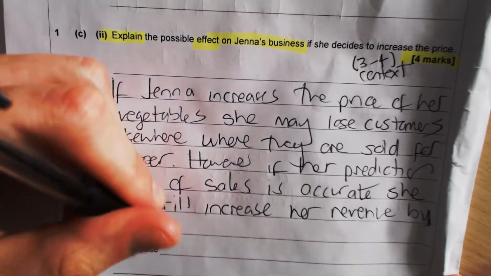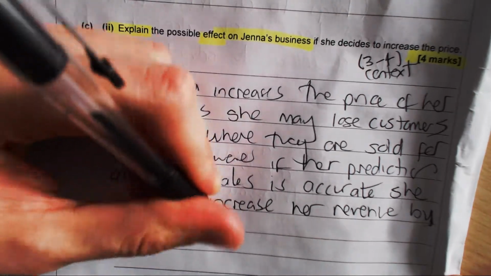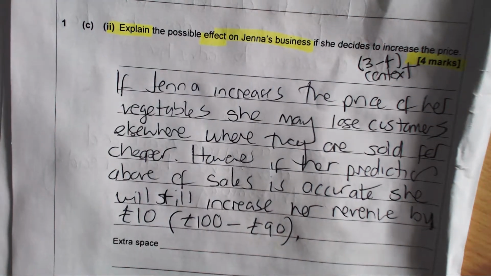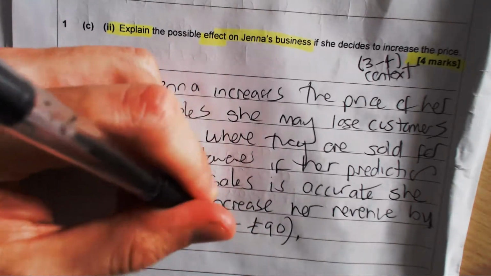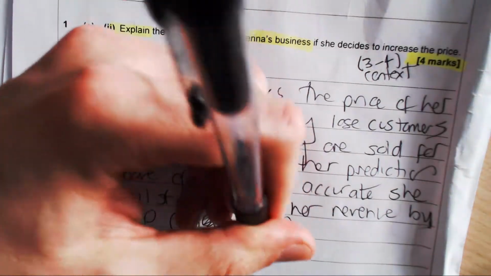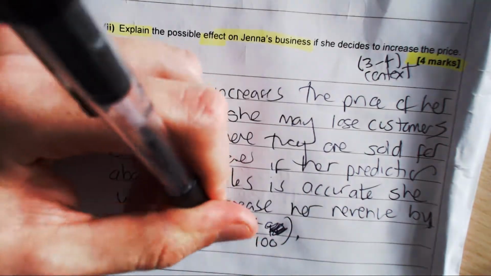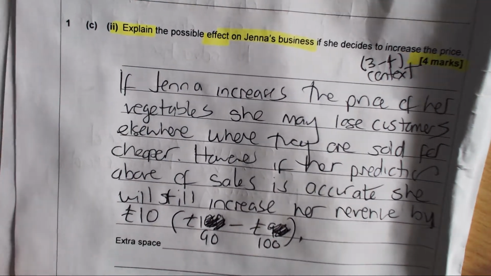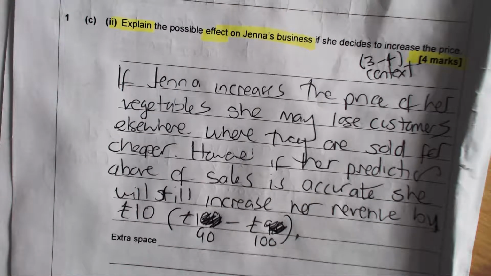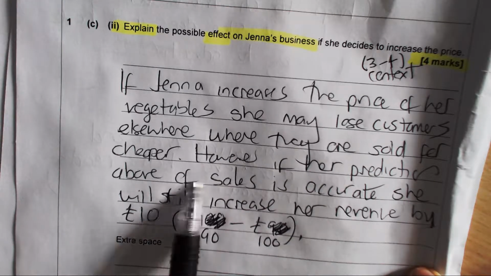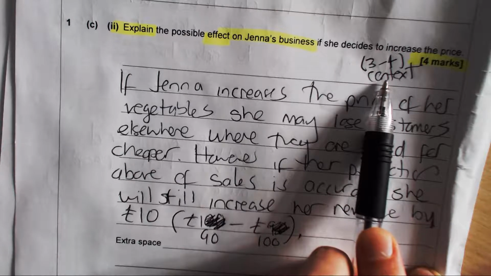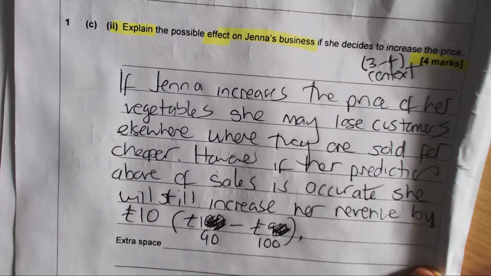And I might just write here 100 minus 90, just to show the examiner where I plucked that figure from, so he doesn't think, or she doesn't think, that I've just sorry, it's 90 to 100. So my mistake, I should have written it the other way. A bit confusing otherwise. So it goes 90 to 100 pounds. And that's just to show the examiner that I know what I'm referring to. And that there is now a question that does explain the possible effect on her business and is absolutely in context. And so that there would be a 4-mark response.